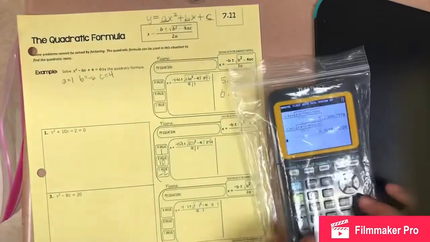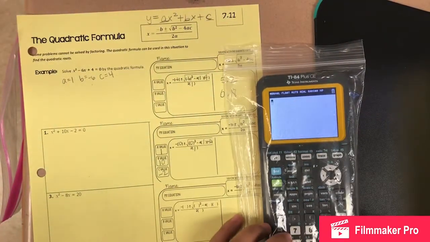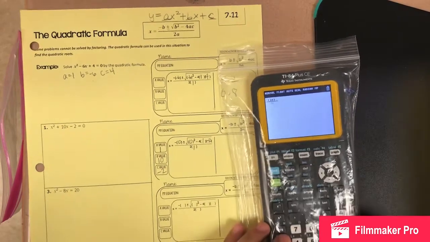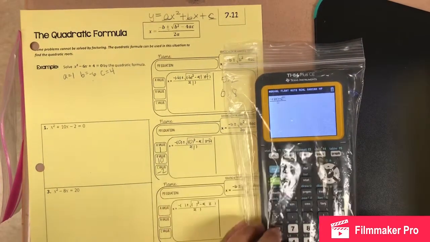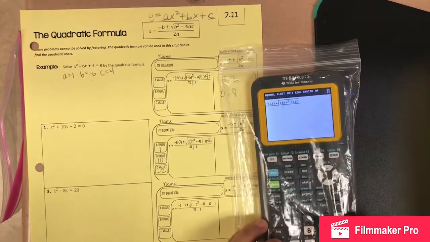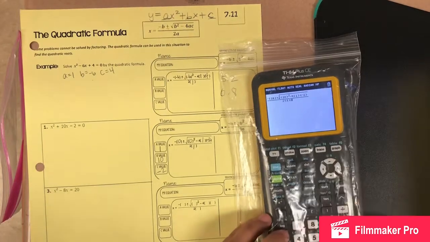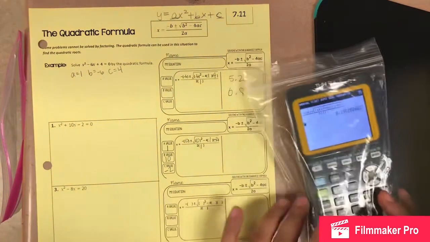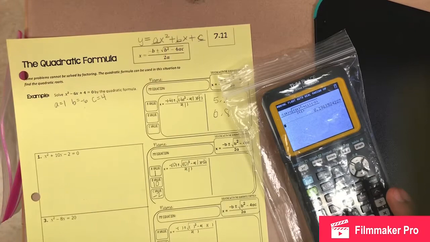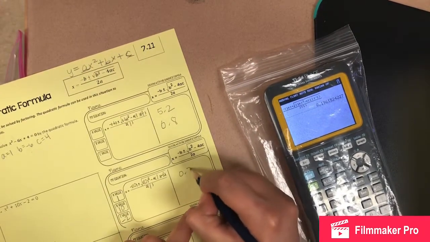And now we're just literally going to type that in. So again, alpha y1, where we have negative parentheses 10 plus the square root of 10 squared minus 4 times 1 times negative 2, all over 2 times 1. So my initial x-intercept on the positive side would be 0.2.